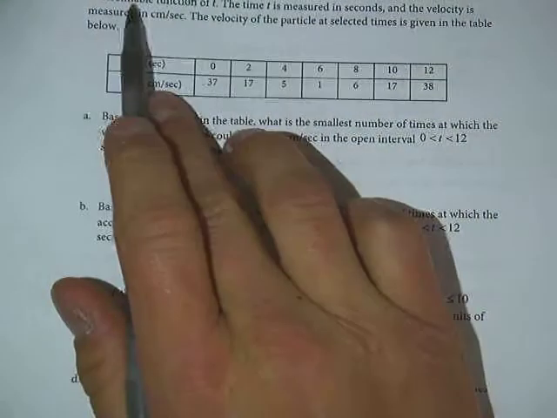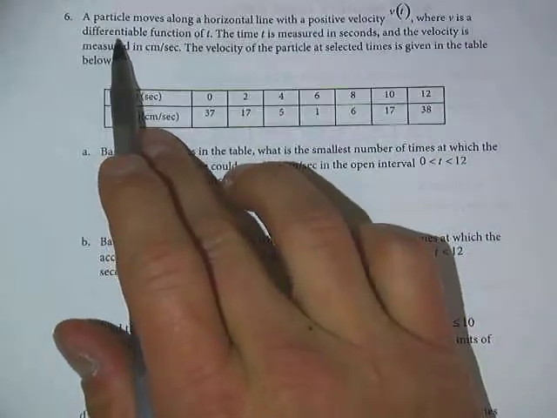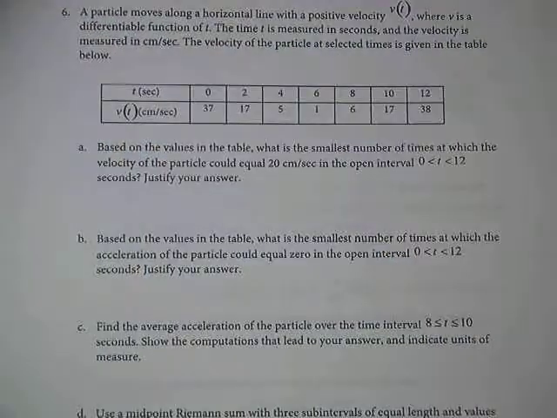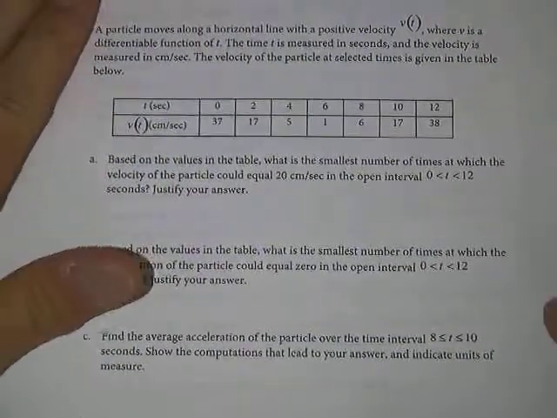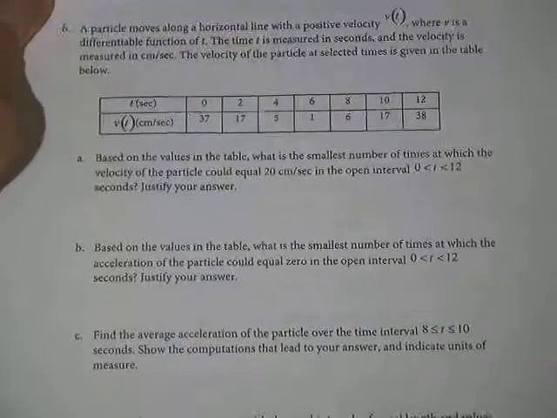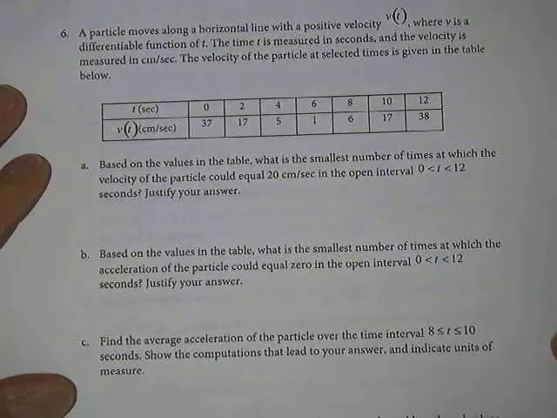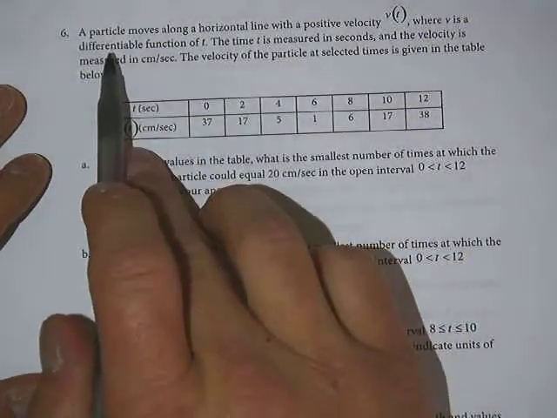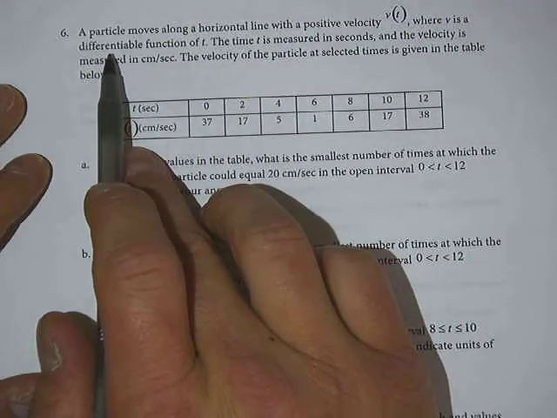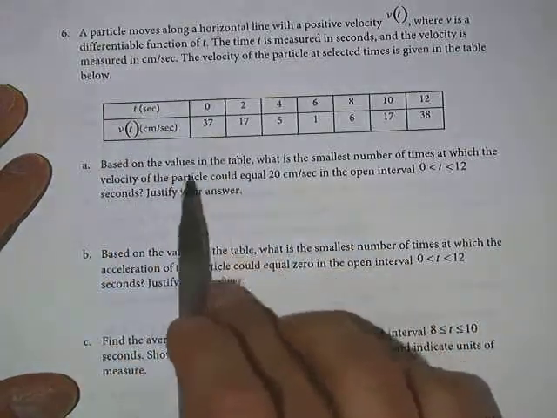Anything else? Number 5. All right. How about the last one here, number 6? Parts of number 6. Another velocity function, centimeters per second versus seconds.